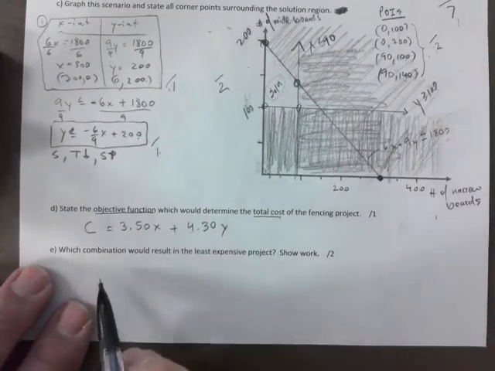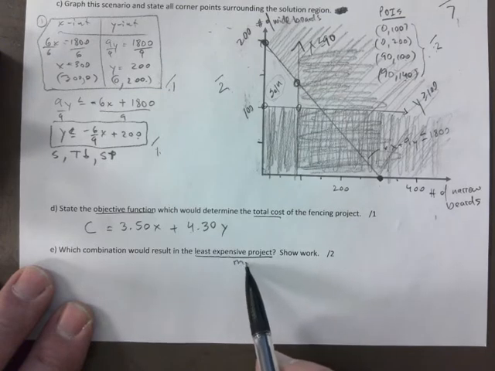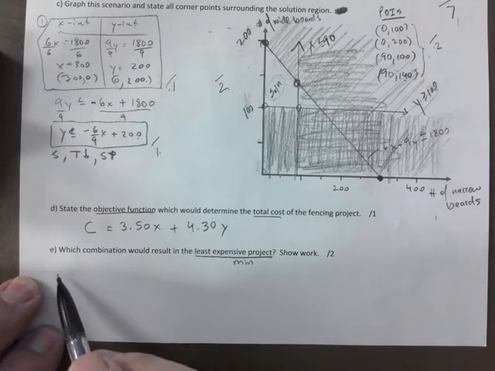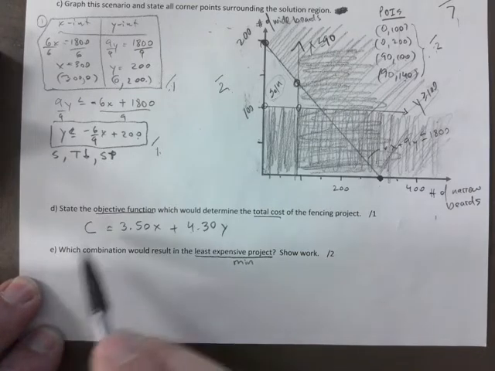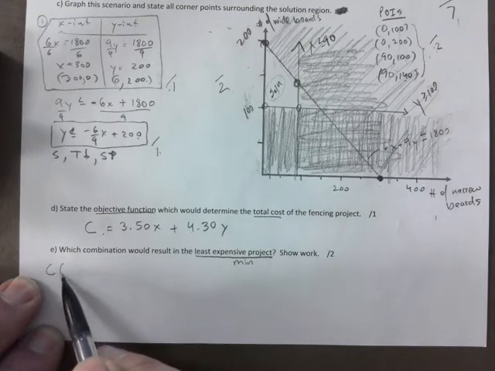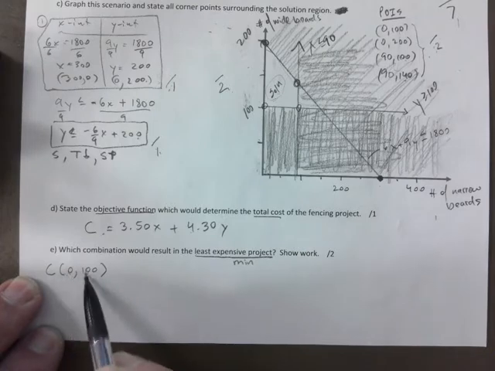Almost done here. Which combination would result in the least expensive project? So that's like figuring out the minimum cost. This is how I will allow you to do this. This is technically a function. You can do this: C of (0, 100). You're plugging in these coordinates.